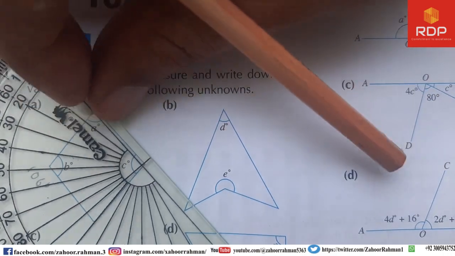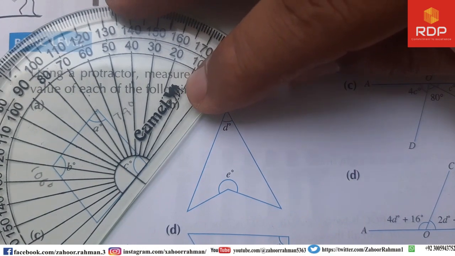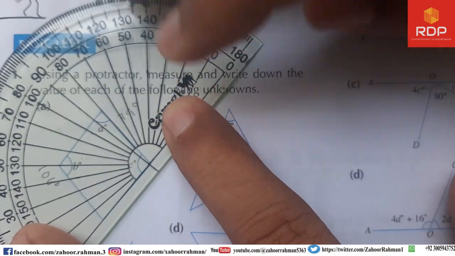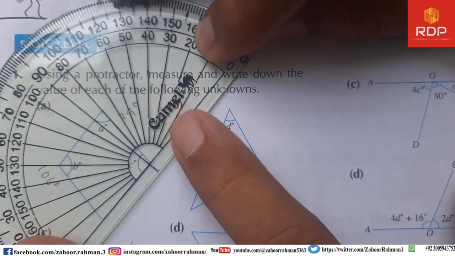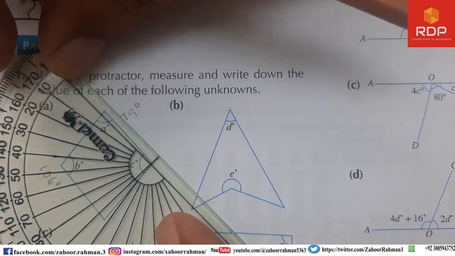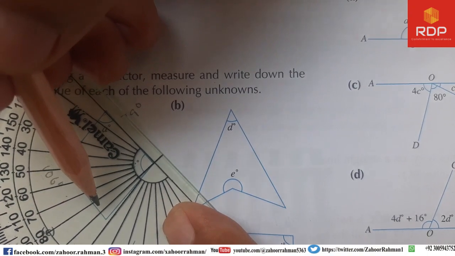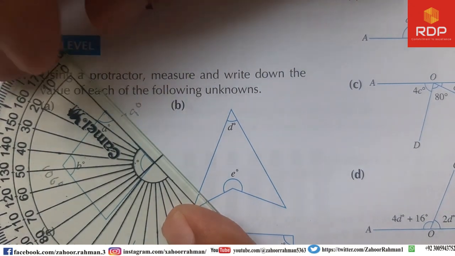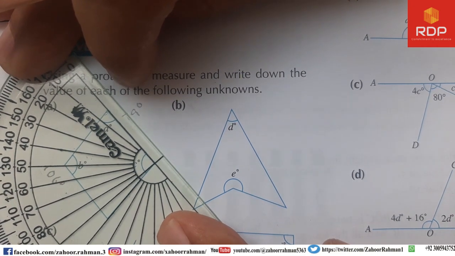We have to put this like this. We are putting this line exactly, and if you can see, this is the line and the middle, so it will give us 98 degrees if we are putting it correctly on this line.